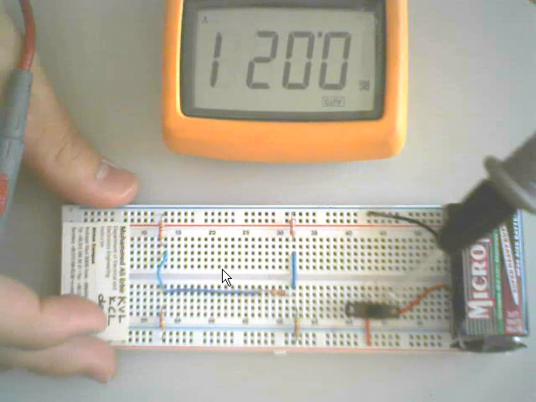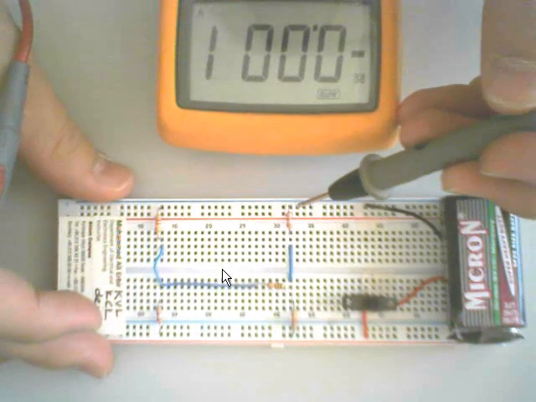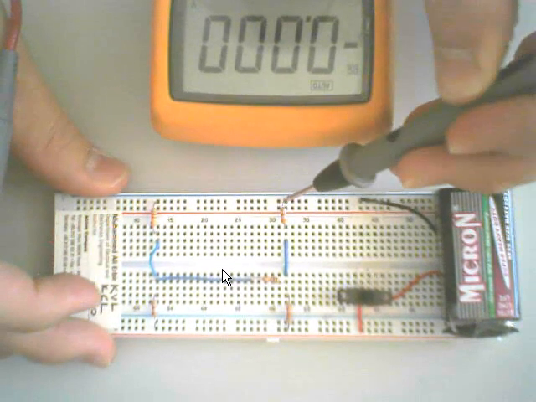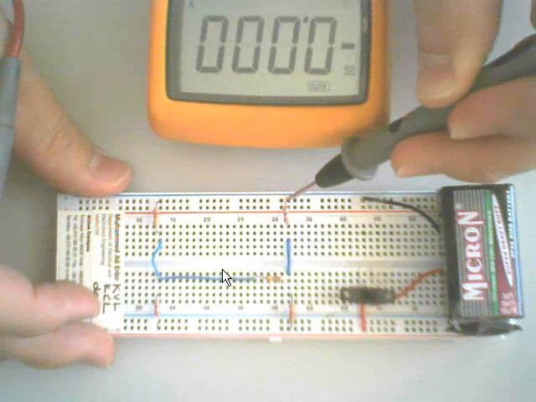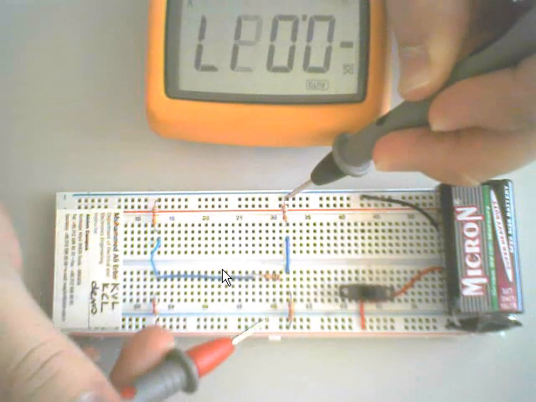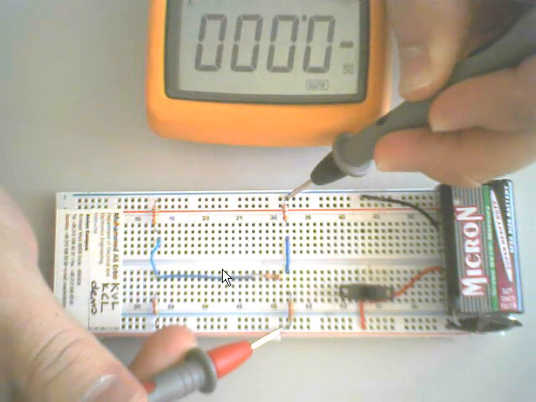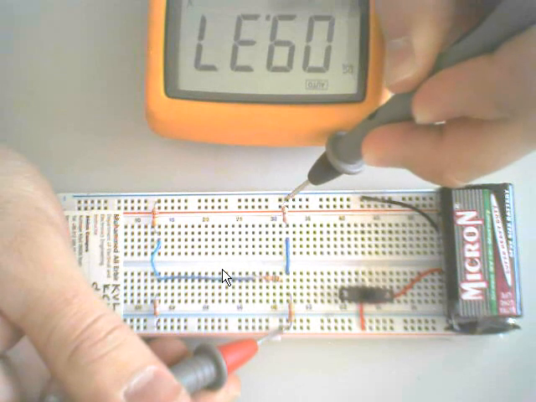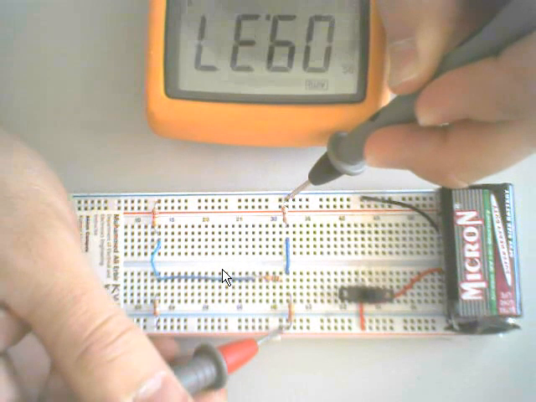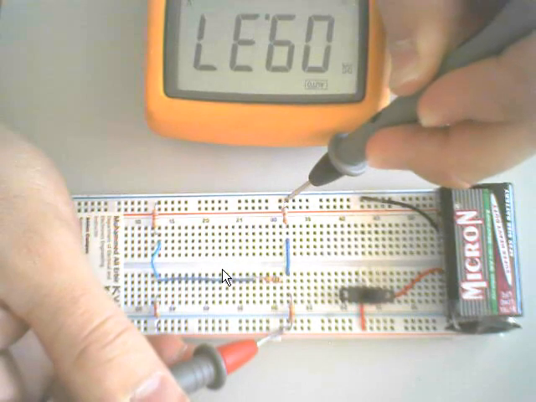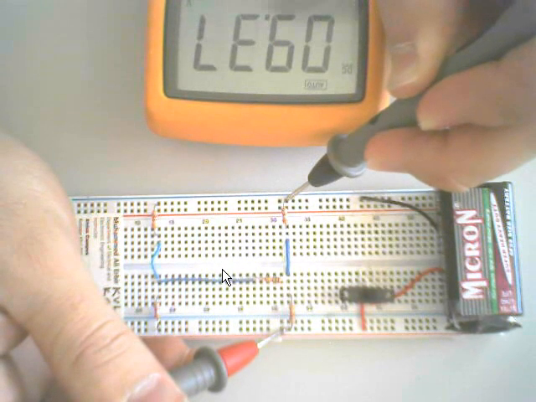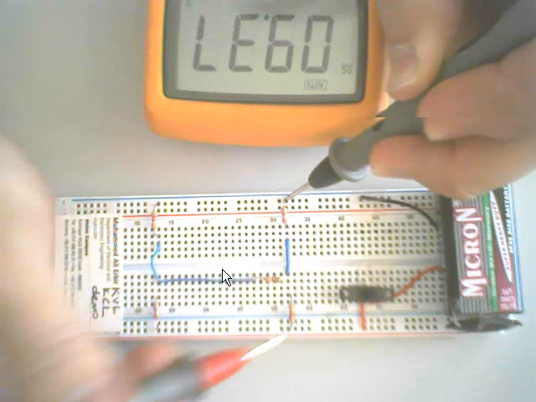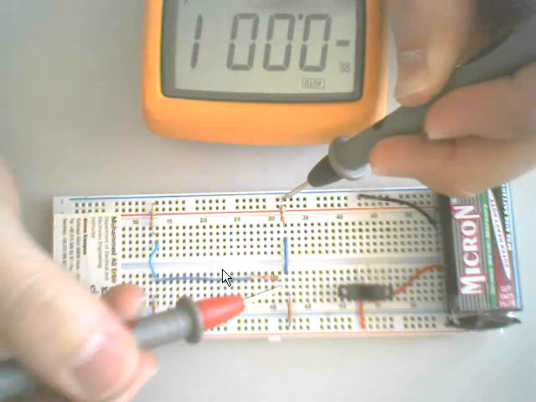Let's measure. I know that this point is ground, so it's accepted as the reference, and this point is connected to the voltage source. I expect to see 9 volts at this point. Yes, as you see, it's approximately 9 volts. It actually reads 9.37 volts. And this is E1.